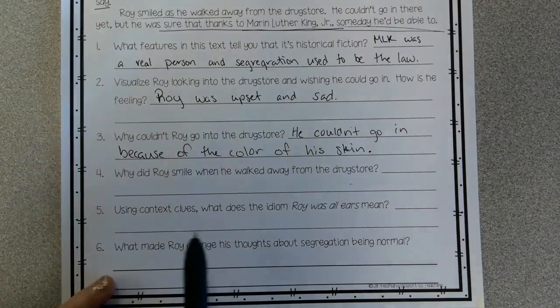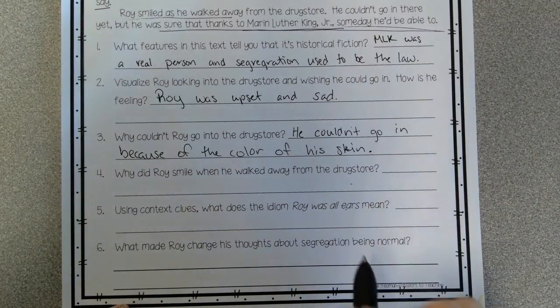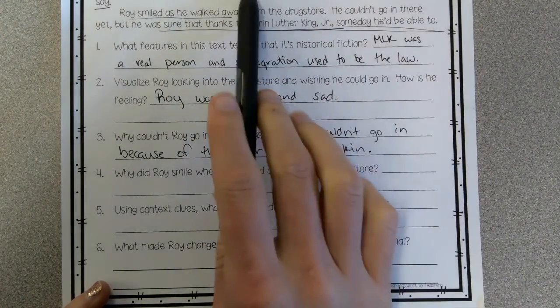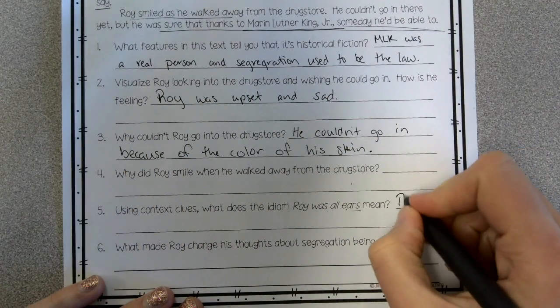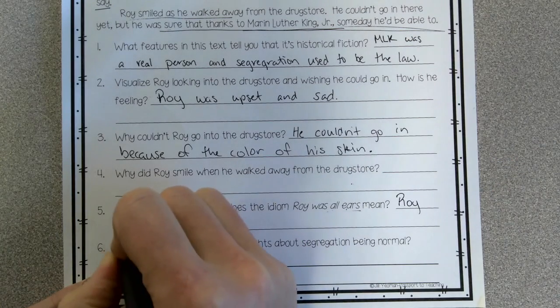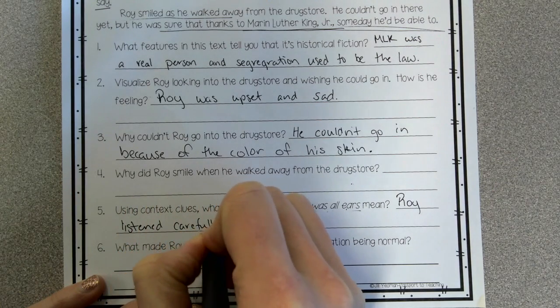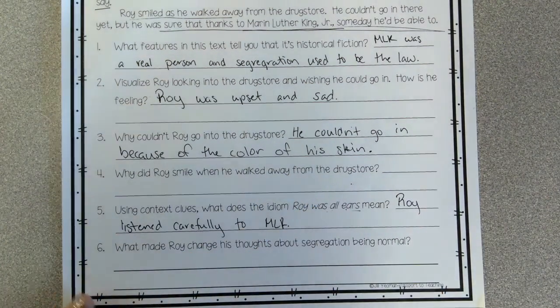5, use the context clues. What does the idiom Roy was all ears mean? Roy was all ears. Does that mean he had huge ears? Well, it said when Martin held rallies and gave his speeches, Roy was all ears. Do you know what that means? Roy listens carefully to Martin Luther King.